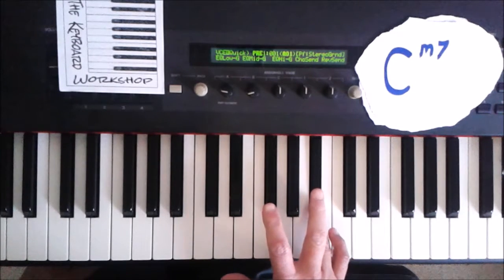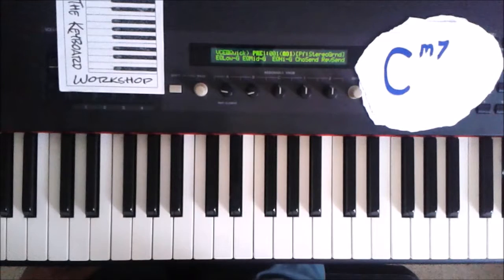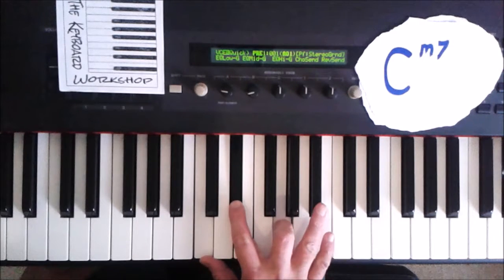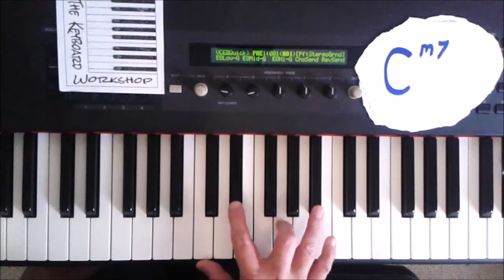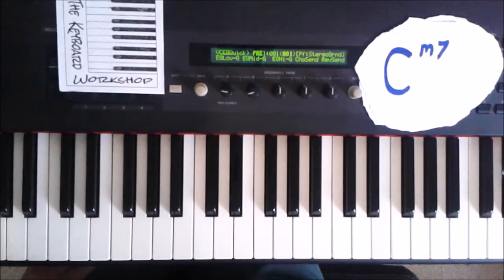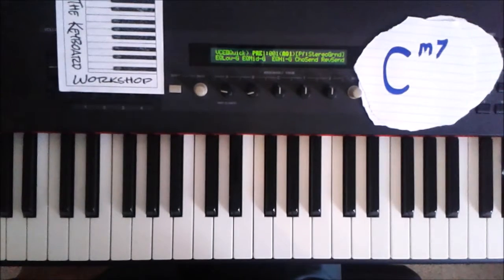So the B flat is the seventh note. So C minor 7 is C minor triad, and you add a B flat. So the little m refers to minor, and if it has MAJ, it means major.